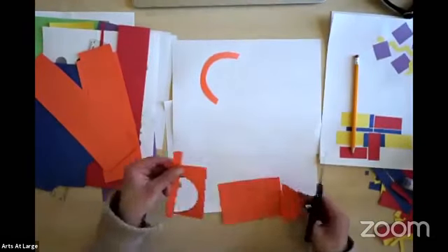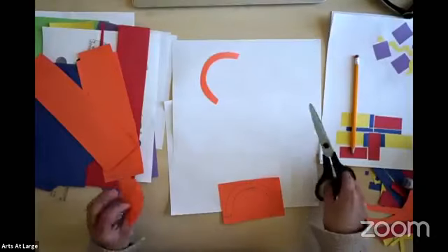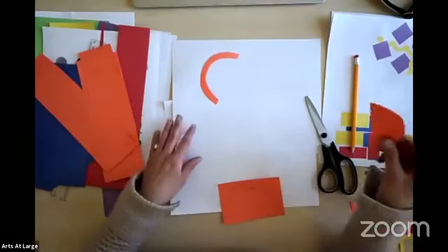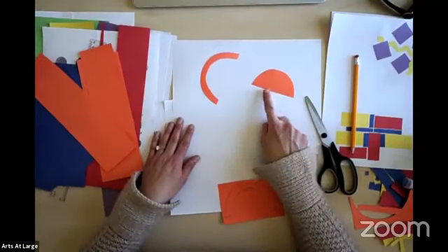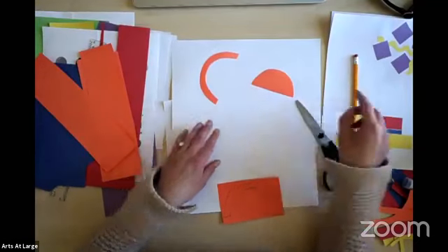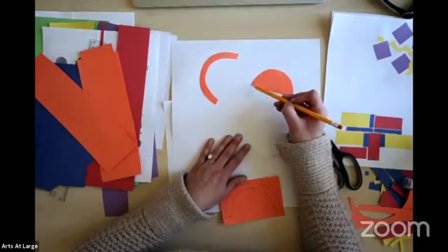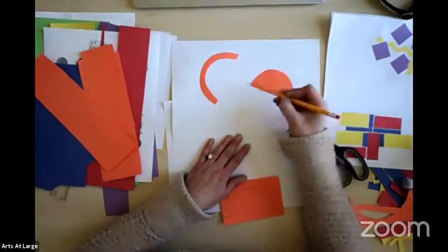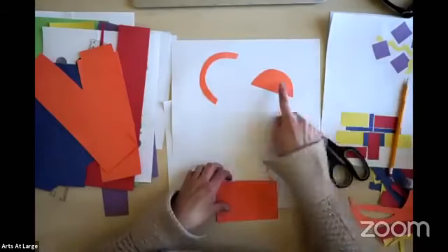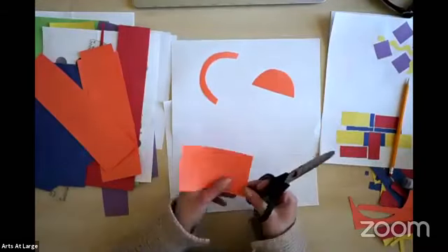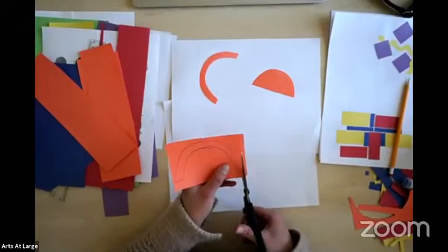And actually what we could do, this is also kind of something Kandinsky uses, is we can use that as a shape because he had half circles. So if it continued this way, it would be a whole circle because an arc is a half of a circle. So let's use that as a shape too. And we don't have to cut more.